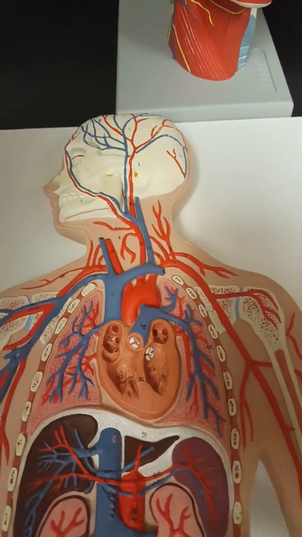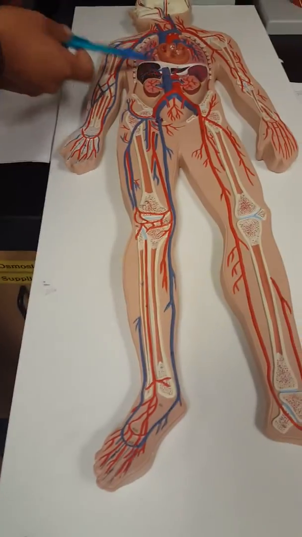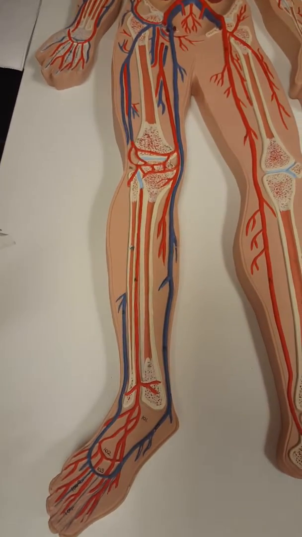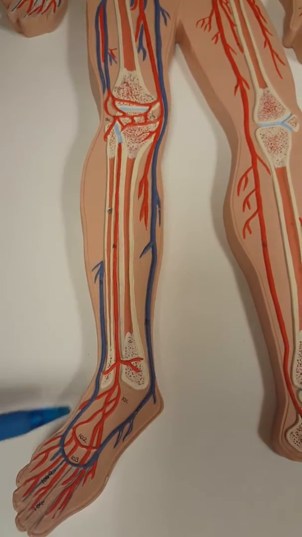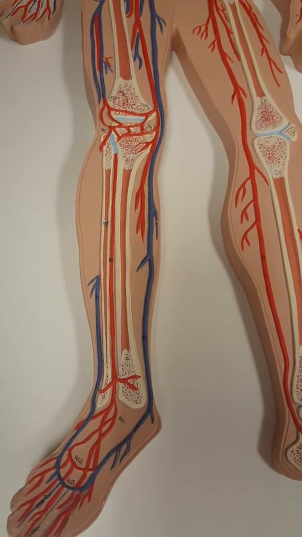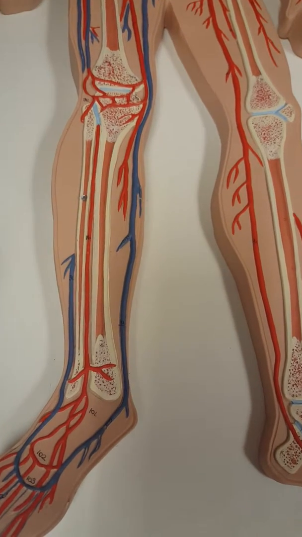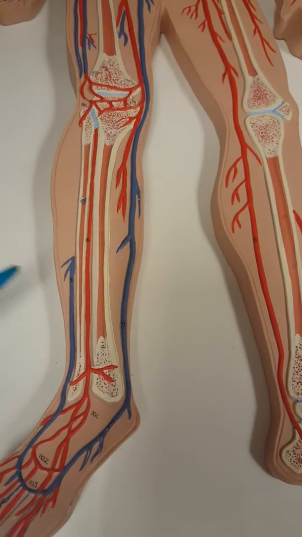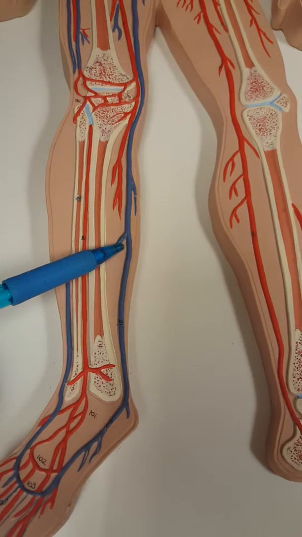Now, draining from the foot back up to your heart. On your foot, you're going to have one thing called your greater saphenous vein, and that's going to be a very superficial one that comes across the front. This doesn't seem to be a good picture of it, but it comes off the front. In the diagrams, there have been dashed lines. From there, you're going to have the same named arteries that you had. They're just going to be veins now because they're taking blood back to the heart, and that's going to be your anterior tibial vein and your posterior tibial vein.